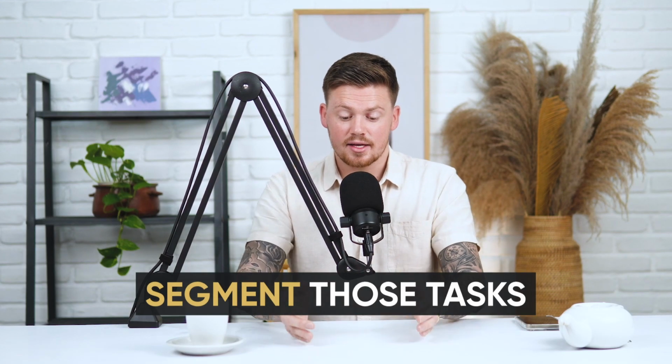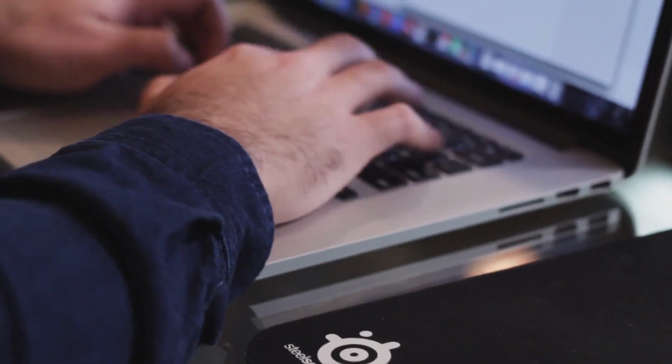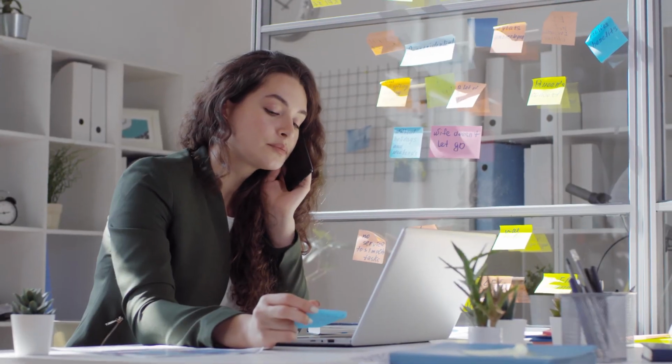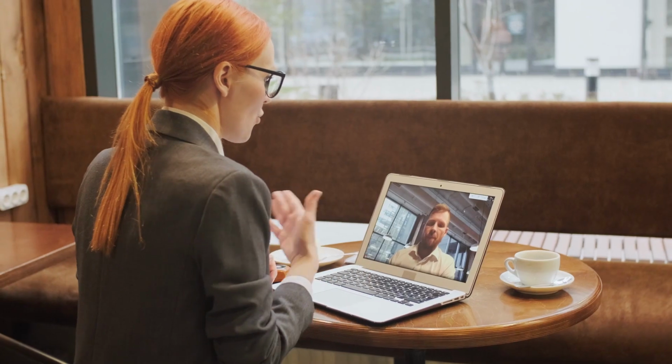Then segment that into tasks that you can delegate to somebody else, whether that's your own virtual assistant that you can get from the Philippines, or someone you find from a freelancer site like Fiverr or PeoplePerHour or Upwork, and they're admin tasks that you can set and forget. Then delegate tasks that require a little bit of overseeing, that are a little bit more complicated, that might require you to provide a bit of training initially, and also for you to approve them because they're important. Because it's much better to train somebody to do something once and do it well and never have to do it again than it is to keep on doing the same task over and over and over again.